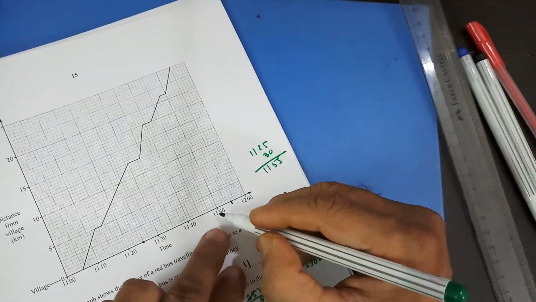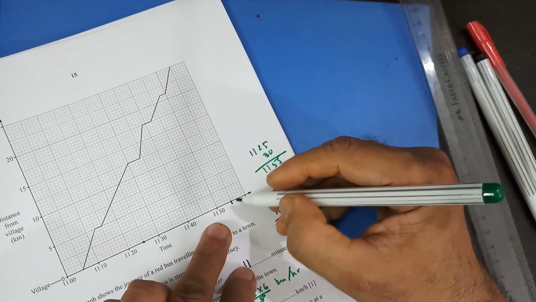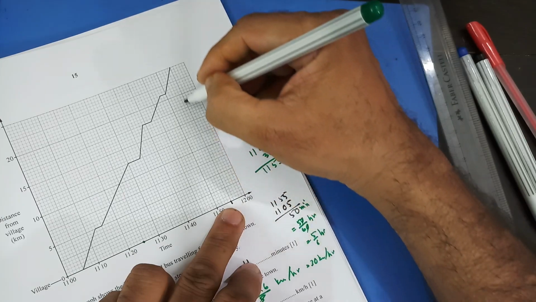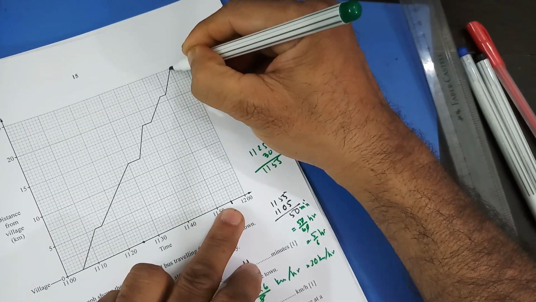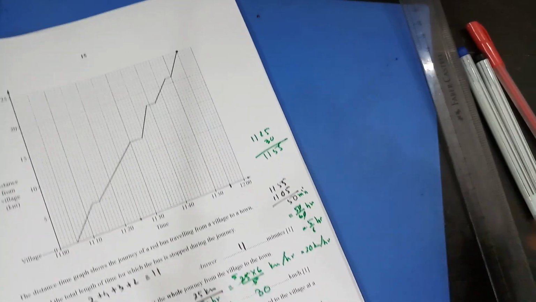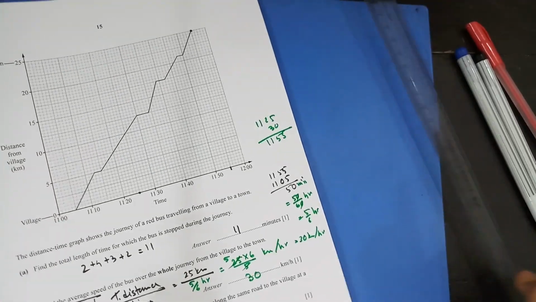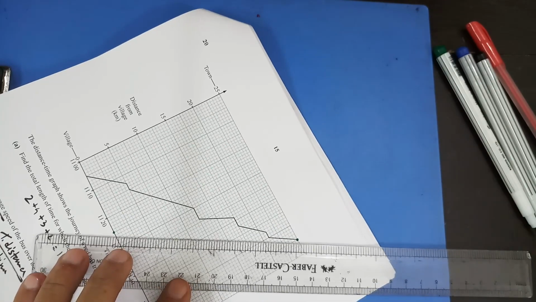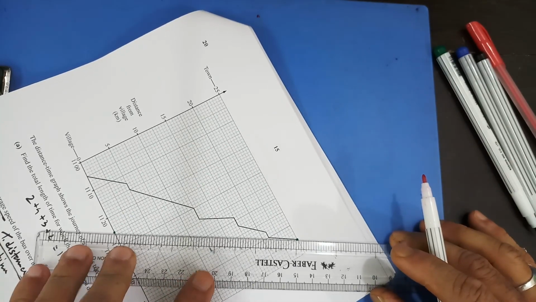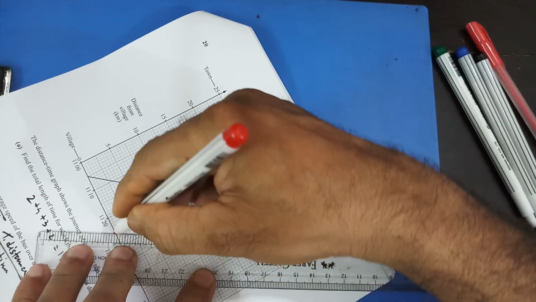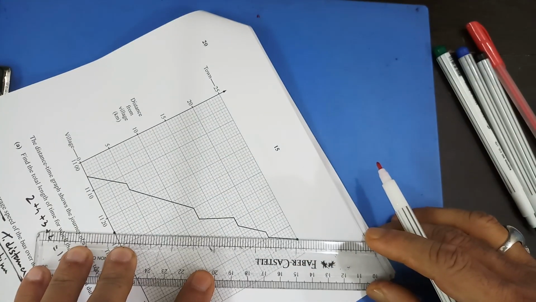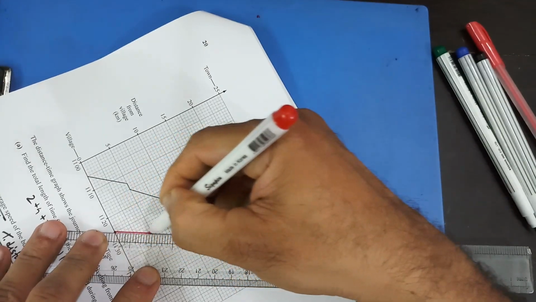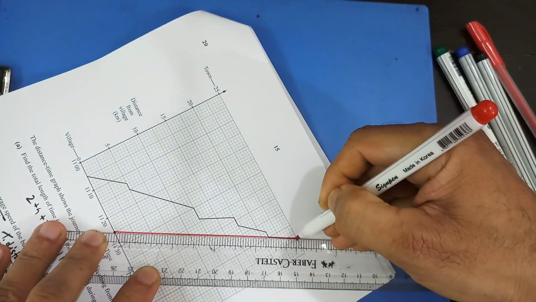Okay, so here is 11:55 right over here. So it's gonna be right there. Okay, so 11:25 to 11:55, what are you gonna do? We're gonna draw a line from 11:25 to 11:55. Okay, so it's gonna be something like that.